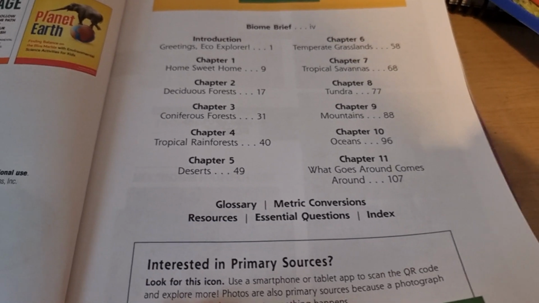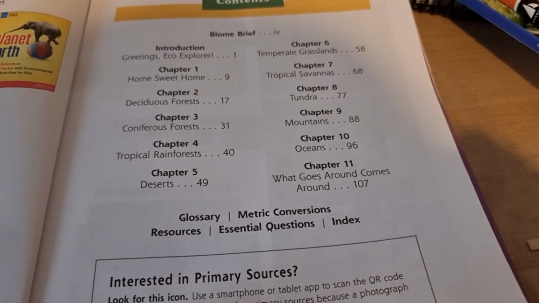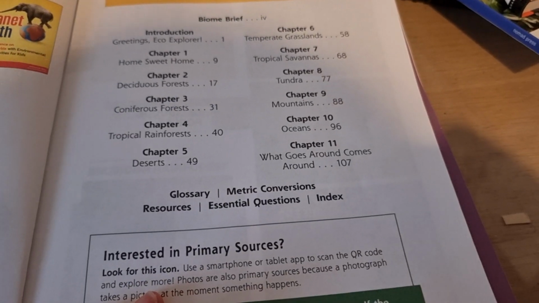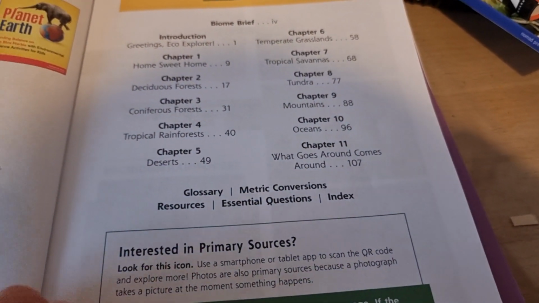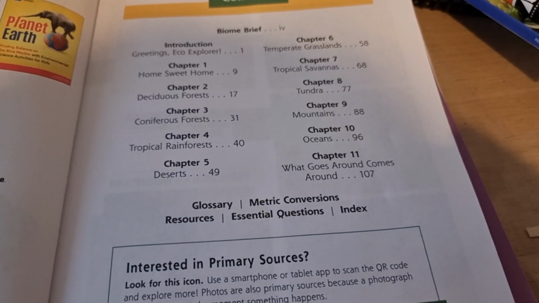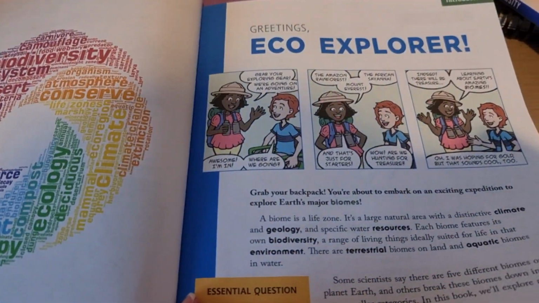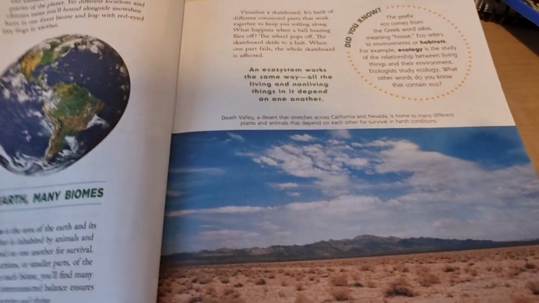So we've got lots of different biomes included, so tundra, savanna, grassland, ocean, and so on. This works wonders with Dragon Academy because of the Wings of Fire characters being from different places. We've got the rainforest, the desert, and so on. Okay, so here's the first introduction chapter.